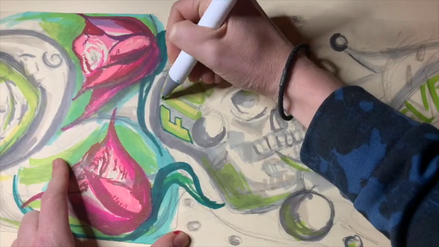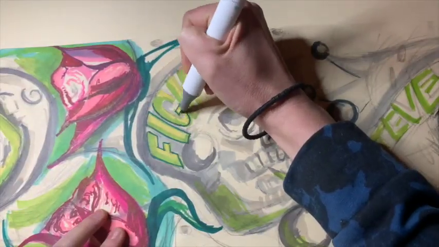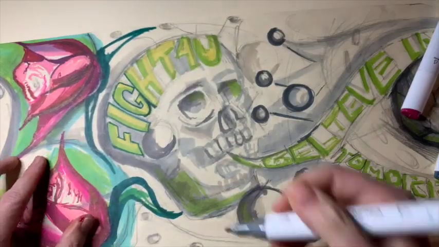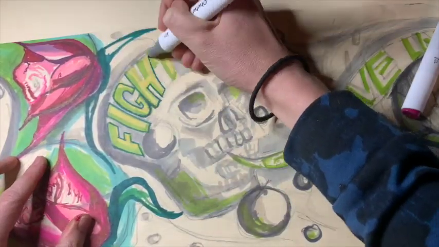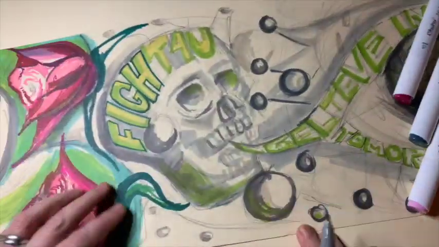Now, here's the trouble with putting in text. It takes a long time. That's why the graffiti art was its own separate project. But I'm slowly outlining the text, and giving myself time to do that.